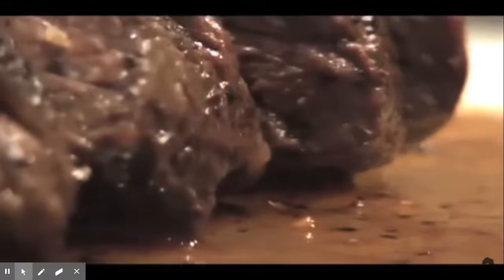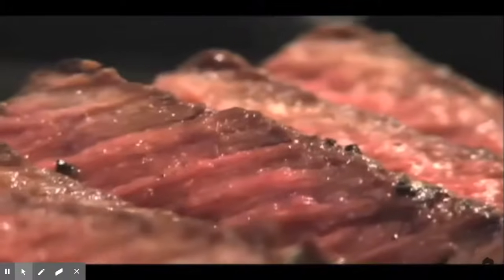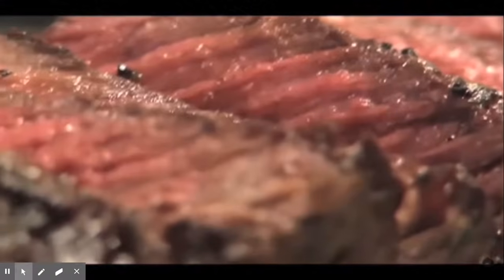Look at that, this one peed all over the place, and it's already dry. Over here, all that juice is still in there, and it's not coming out. There's better color, better juiciness, better doneness, better eating.